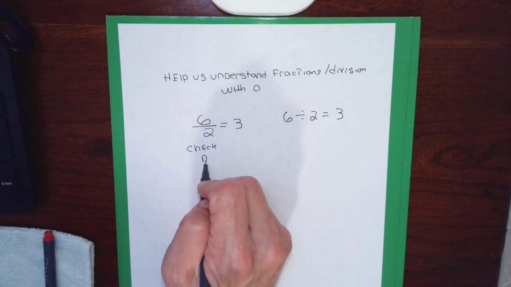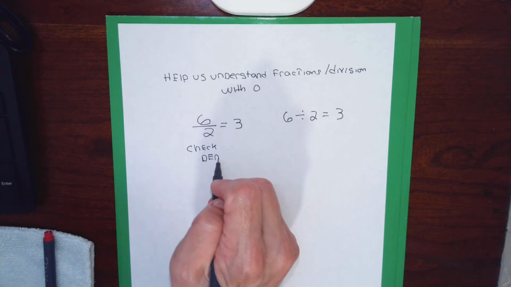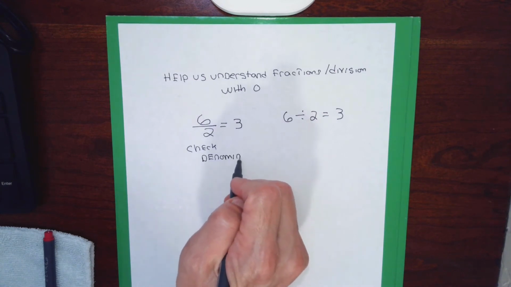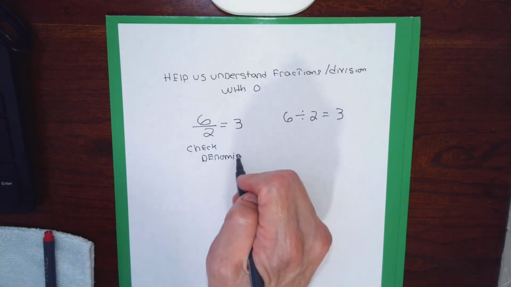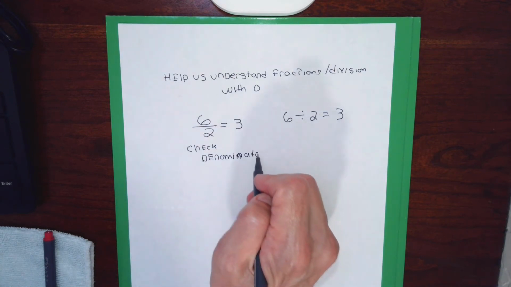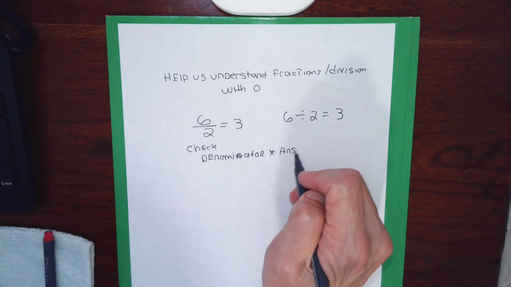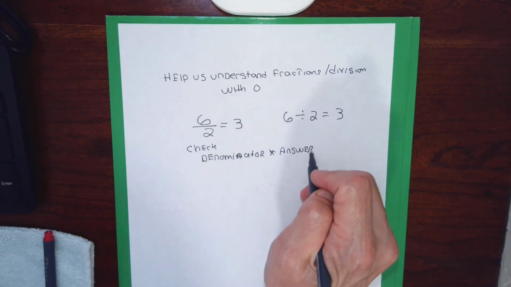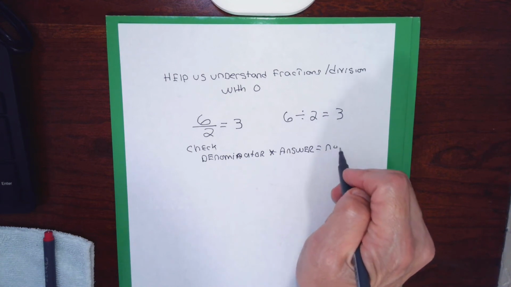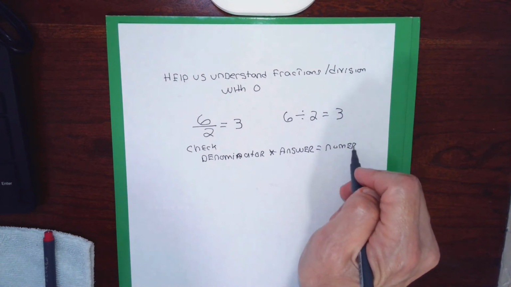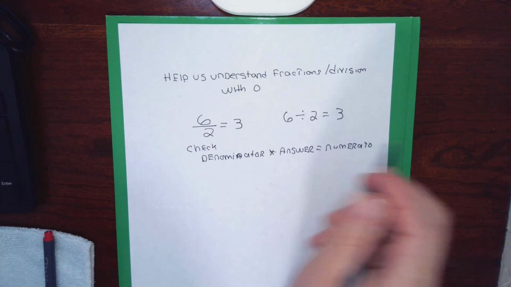It should always be the case that the denominator times the answer has to equal the numerator. So I'm going to check to make sure that this is the case.